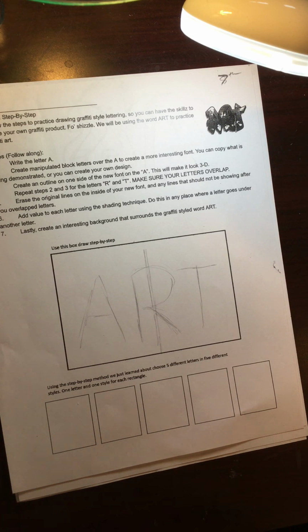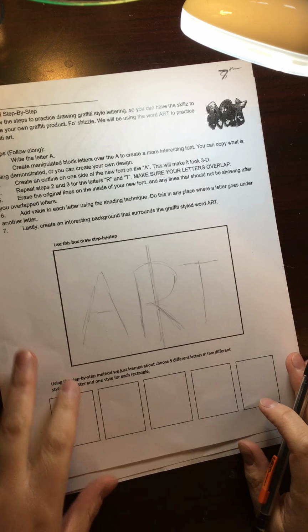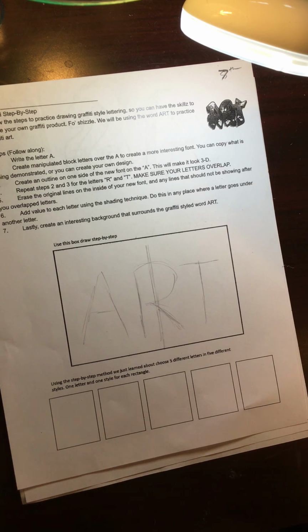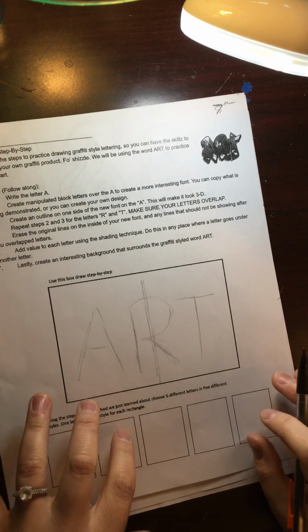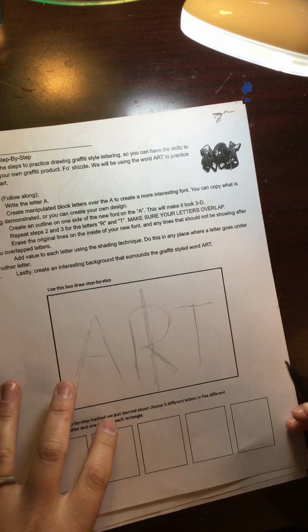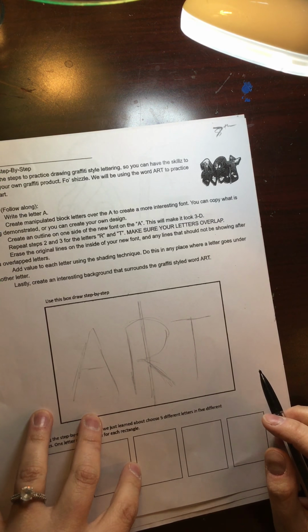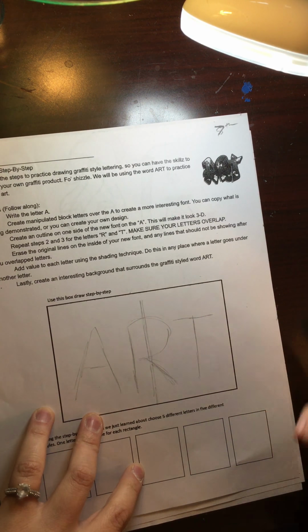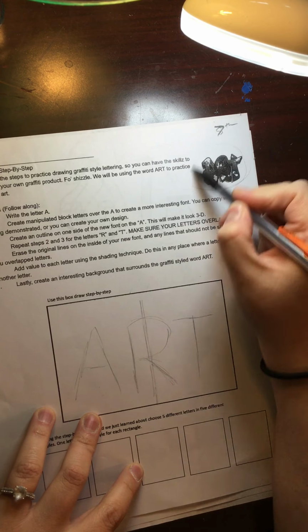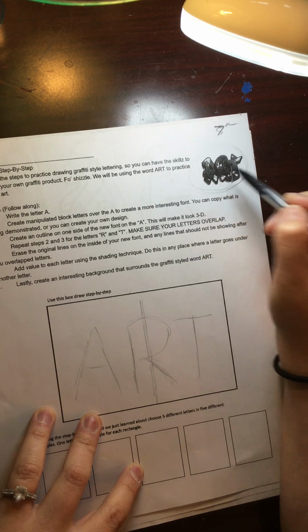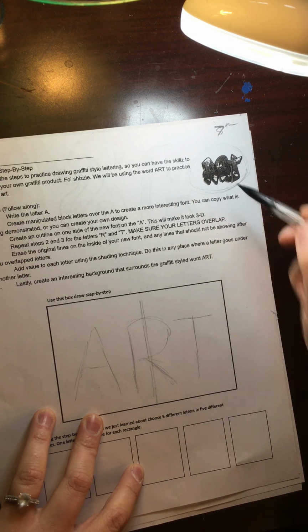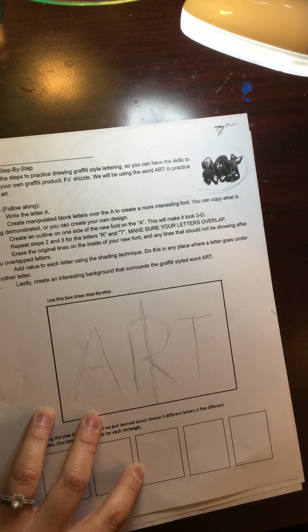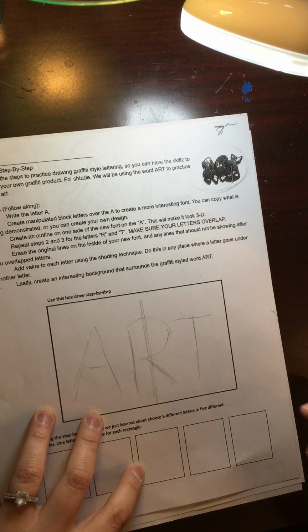Okay, so if this is easy for you and you want to work ahead, why don't you come up with your own graffiti font? If you don't want to do that, that's fine. I'm looking off of this font up here that's on your handout, and I'm going to copy it. I'm just going to show you how you would draw this out and how you can manipulate simple letters.